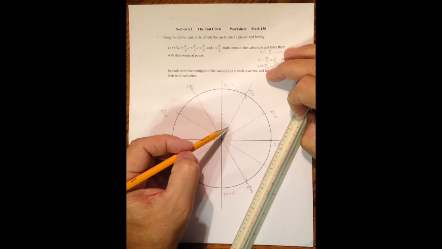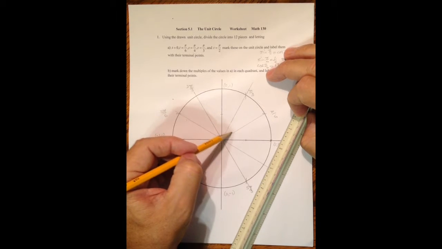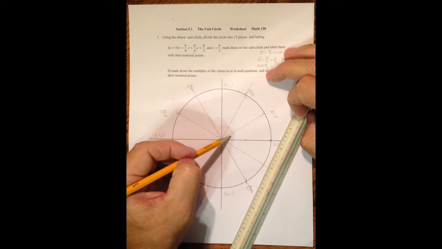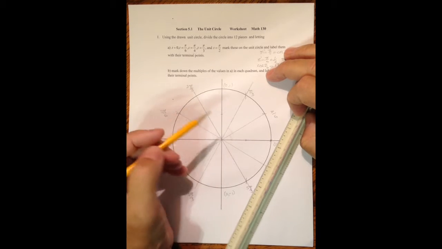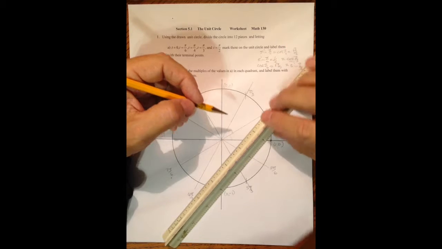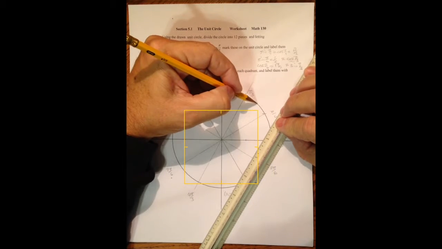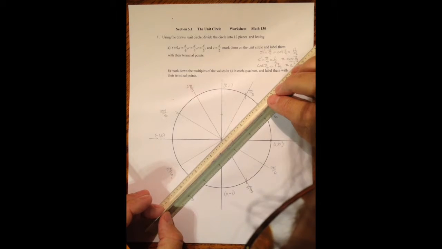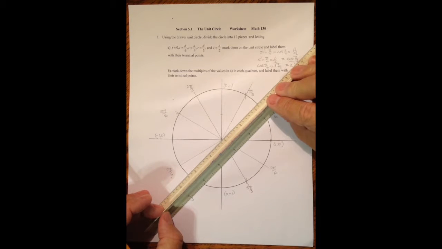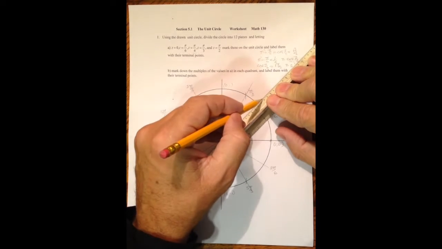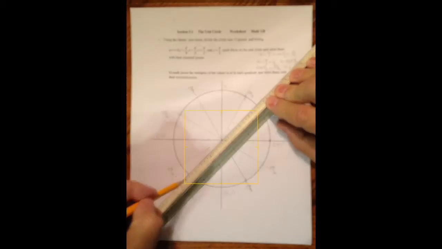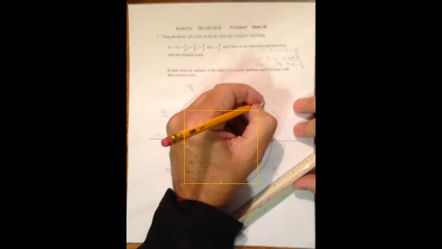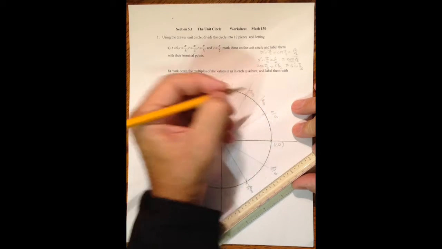Because this is 30, this is 60, that's a difference of 30 degrees. So if I'm at 30 and I want to get to 45, I just add 15, which is splitting this. So I'm just going to make my best guess, something like that. I don't have a protractor, which is what you would need. So I'm going to draw this like this, and that's going to give me pi over 4.